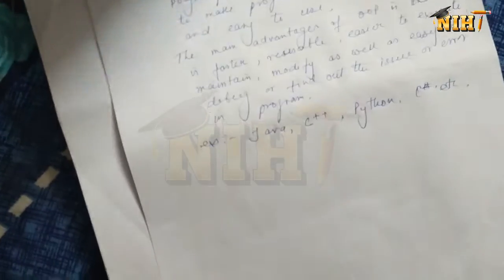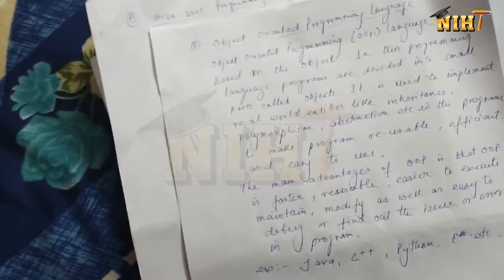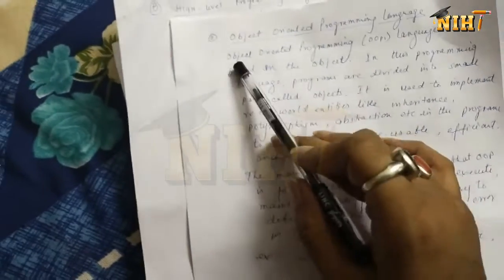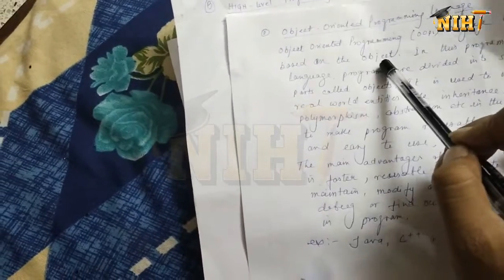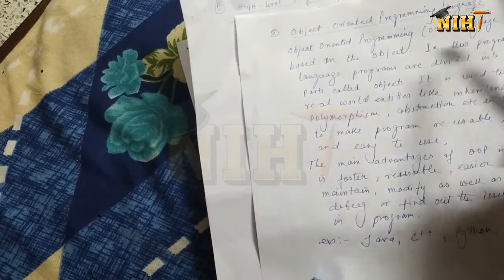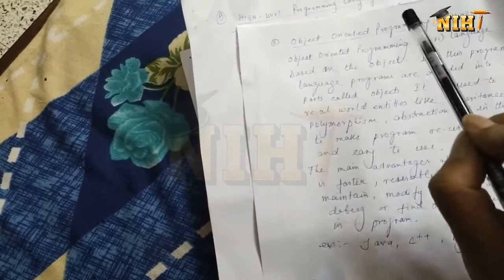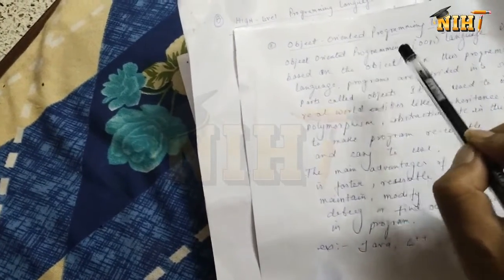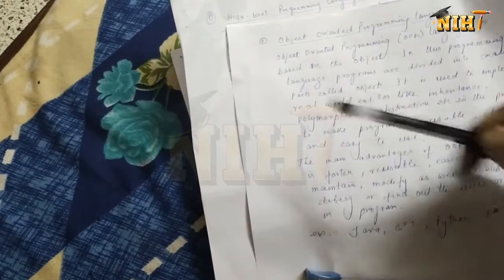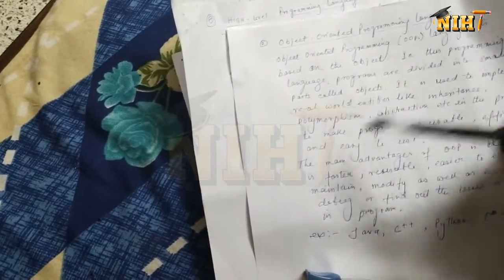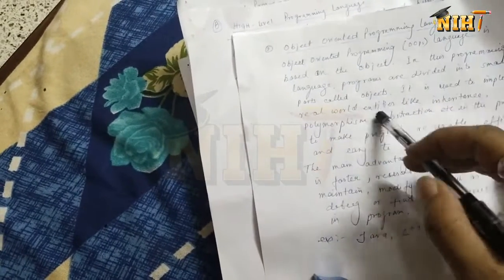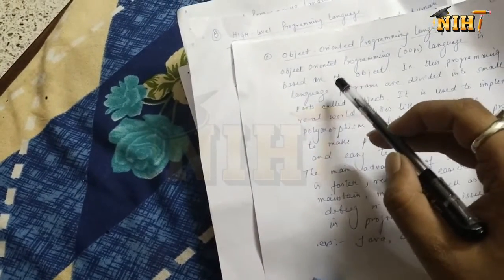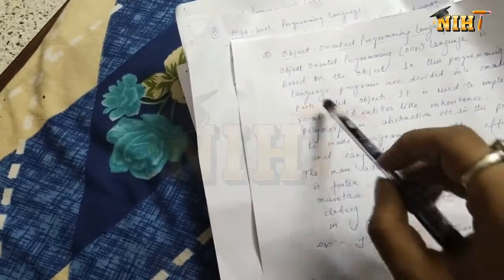Okay. Now let's see what is an object-oriented programming language. Object-oriented programming language, or OOPS language, is based on objects. This is the most advanced type of programming language which has been developed to date, and it is still being developed, and it is most user friendly.